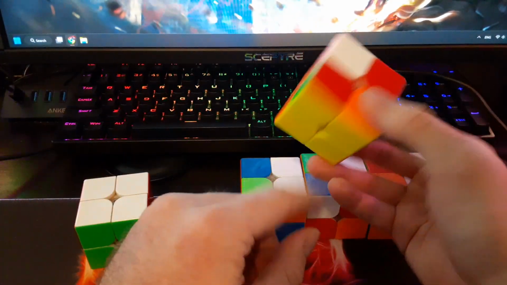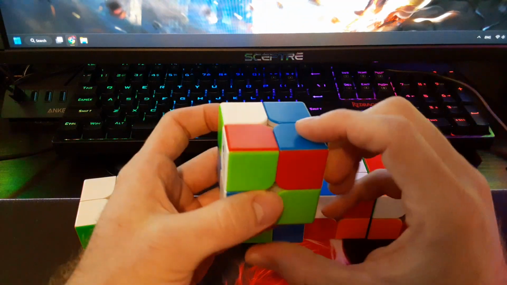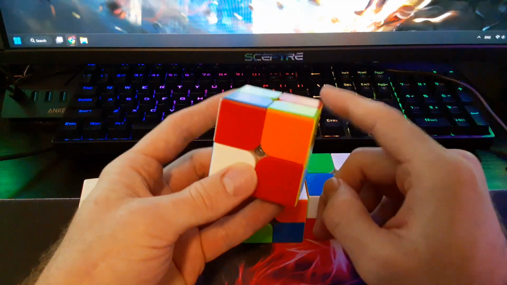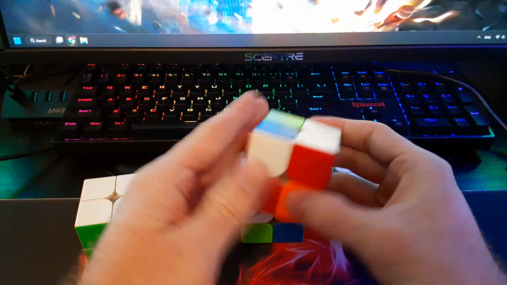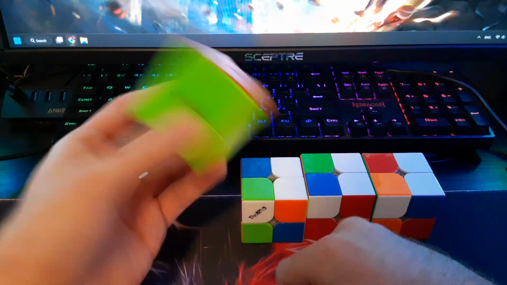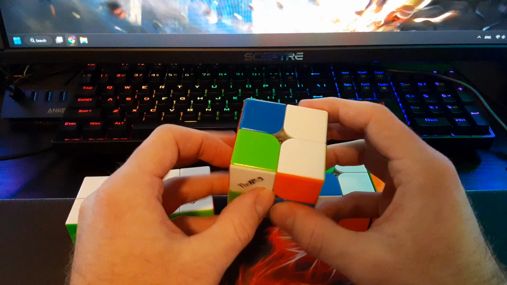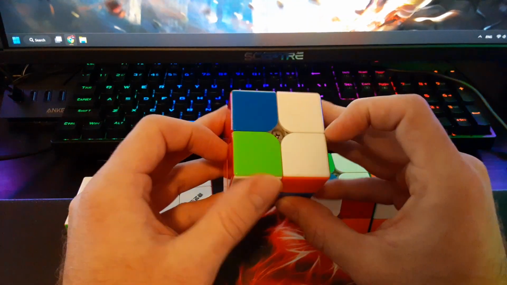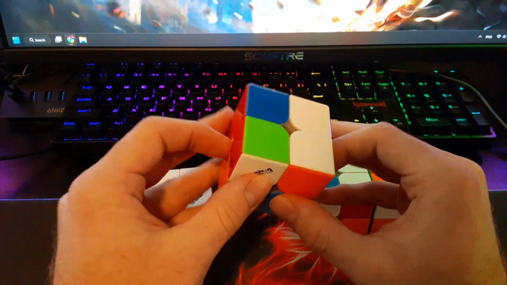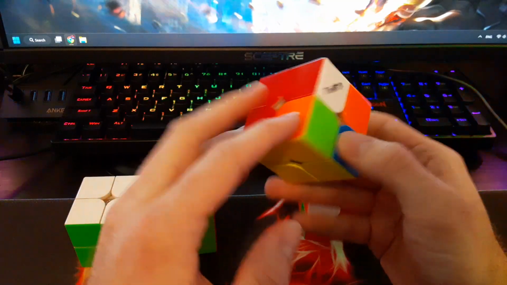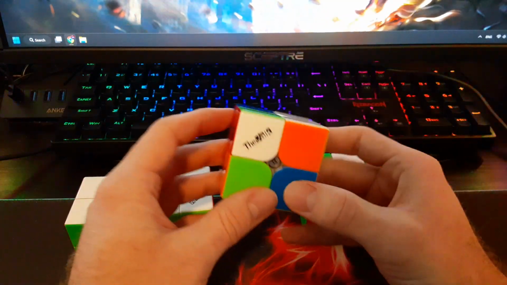The second one is EG1, where you have not a layer but a face with a bar. Put that bar in the back and solve the rest in one alg. And here's kind of where you will have a differing thing on what people actually use depending on how much they care about 2x2.